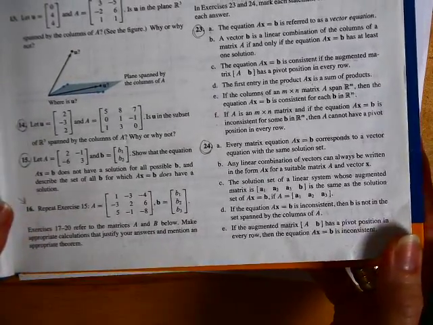Yes. Augment the matrix, reduce it, and see if it has a solution. Because that theorem says if you find a solution, then the columns of A are going to span. So if it's in the subset, all we have to do is augment and reduce.